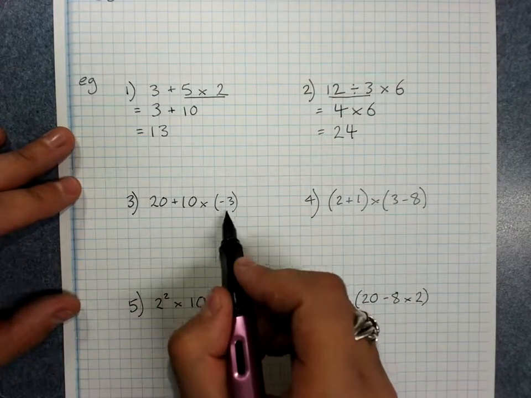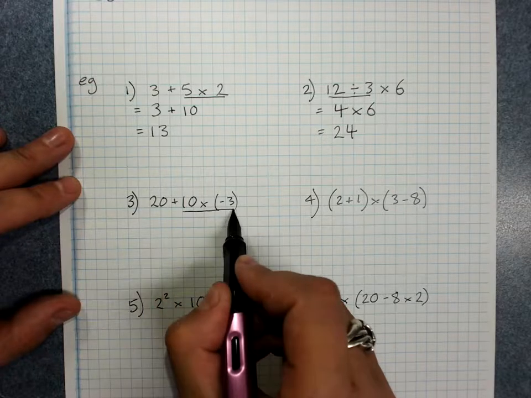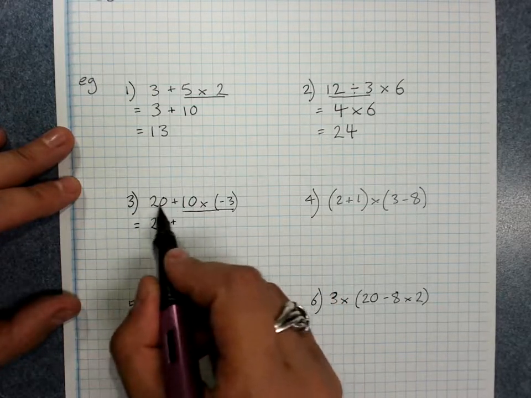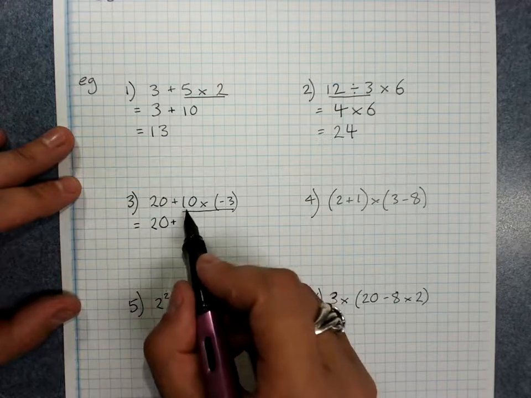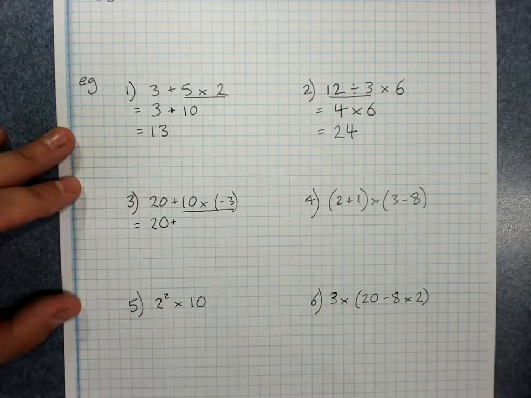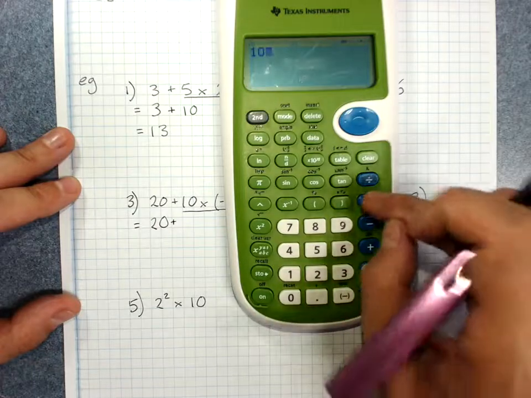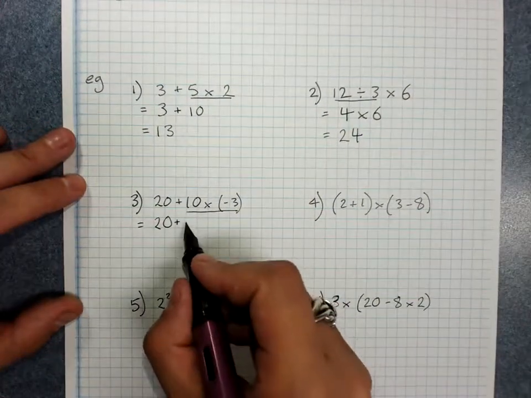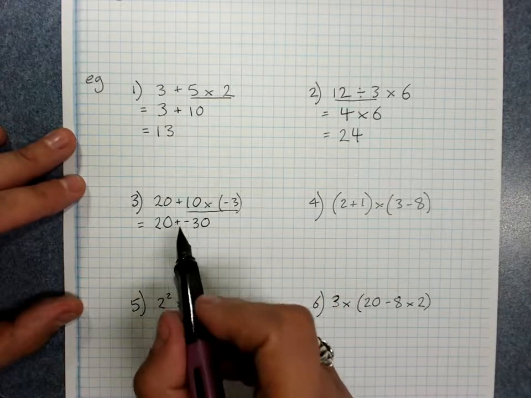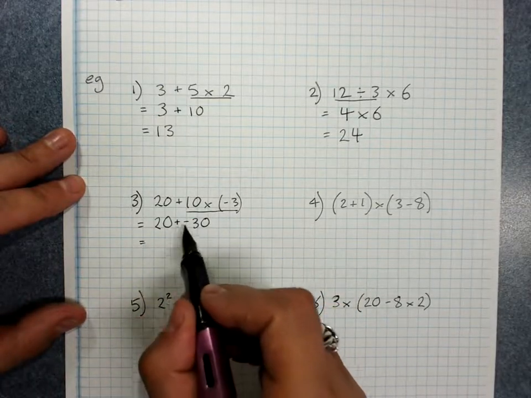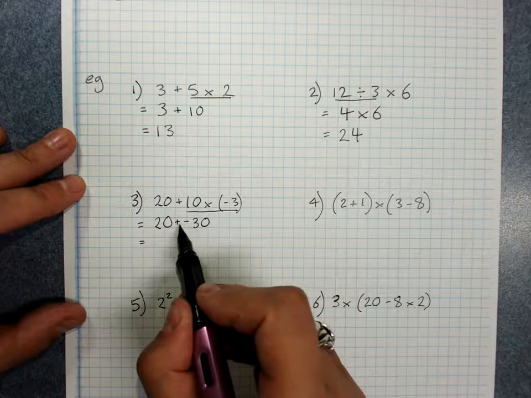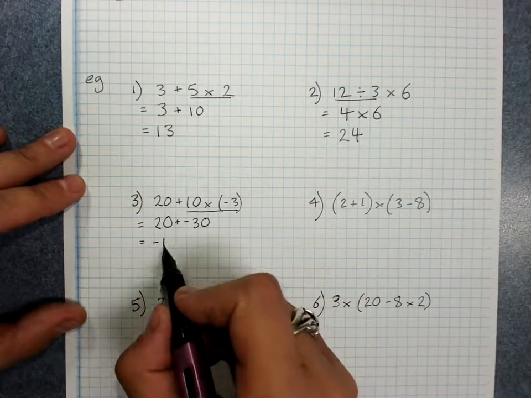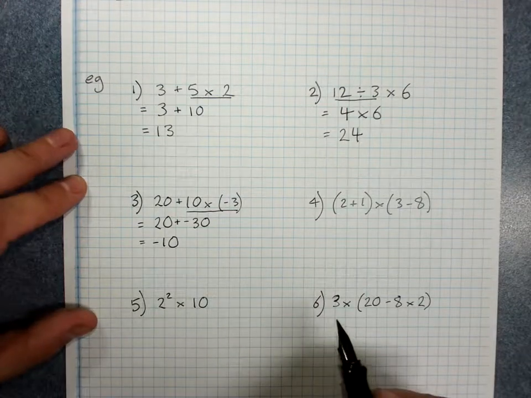So no sum in the bracket. We're going to do the times first. Equals 20 plus, because nothing else happened here yet, 10 times negative 3. If you can't do it, just do 10 times negative 3, negative 30. 20 plus negative 30, which is the same, you remember, plussing and minus is like just taking away. 20 minus 30 is negative 10, and we knew we were going to get that because we checked.